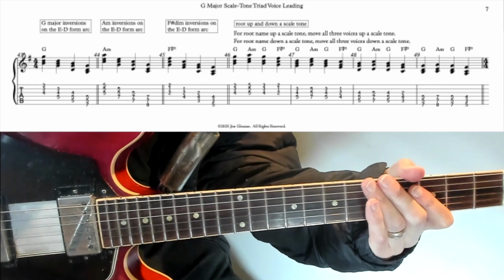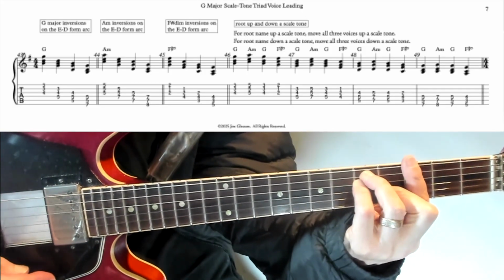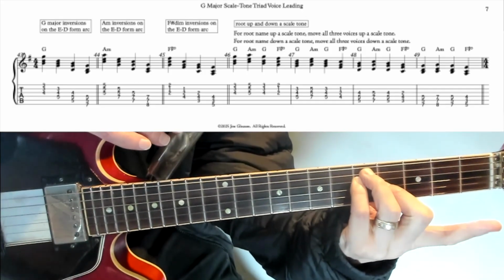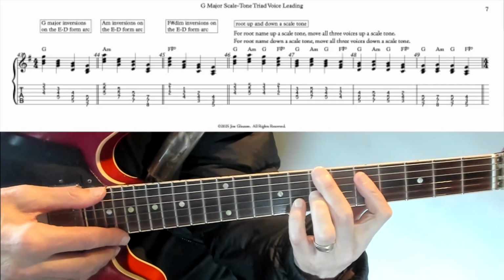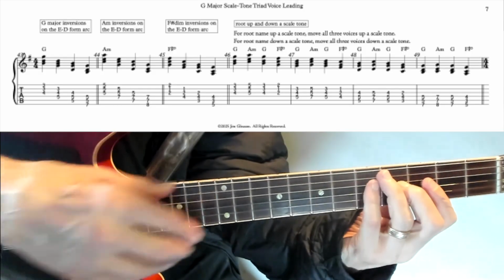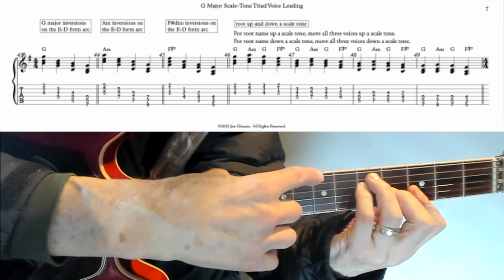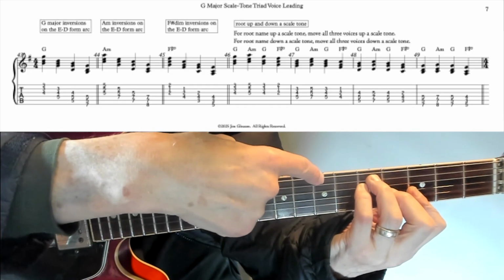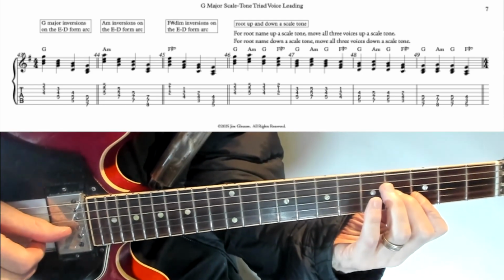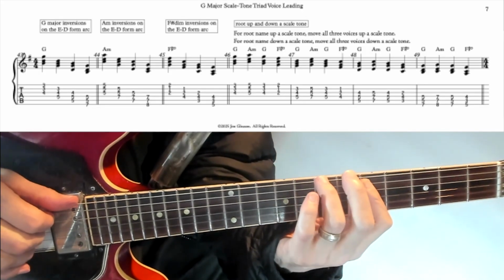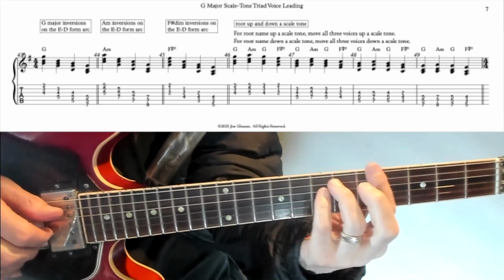G major scale tone, triad voice leading, where G is in the E-D form. Mostly this G major bar chord in the E form, but also this note from the D form. Like here's a D form G at the 5th fret. We need this one note, so you could use the bar chord but add this note on the 6th string to illustrate it with your picking hand finger. Or you can play the first chord in bar 43 and the last chord and put those together and get the same notes.